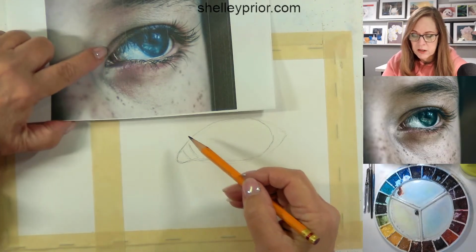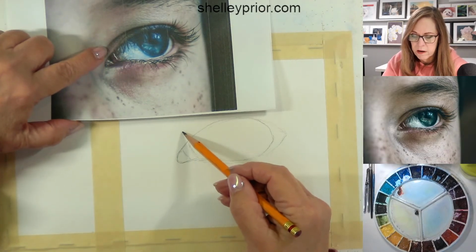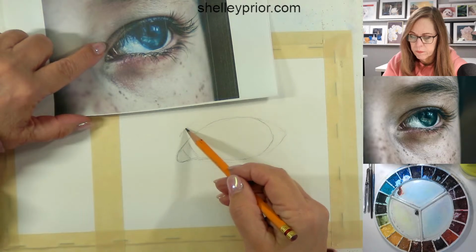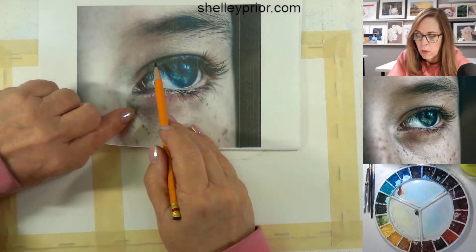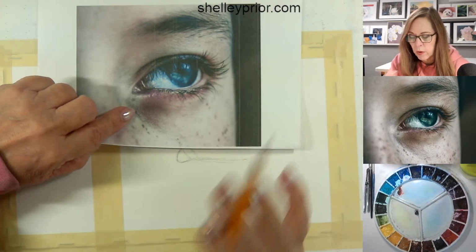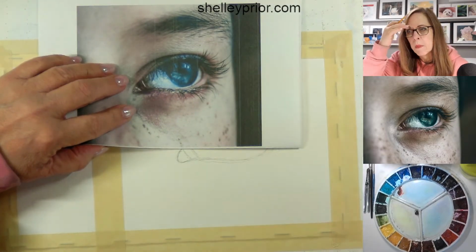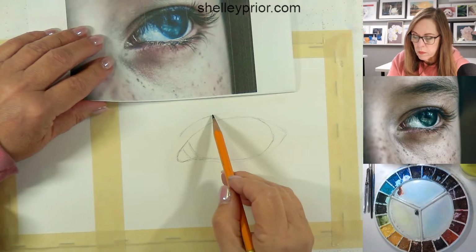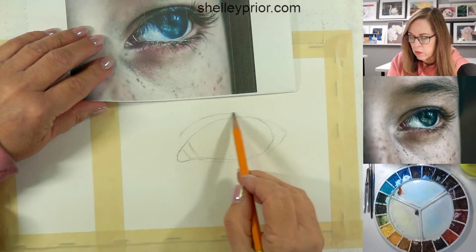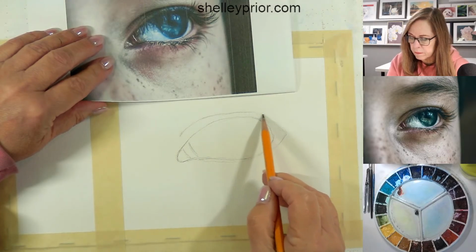So let's see, this starts somewhere here. And then it comes almost straighter across. Not quite, this person doesn't have a hooded eye, but they have a little bit of skin that's coming down over their eye. So that brings that down.